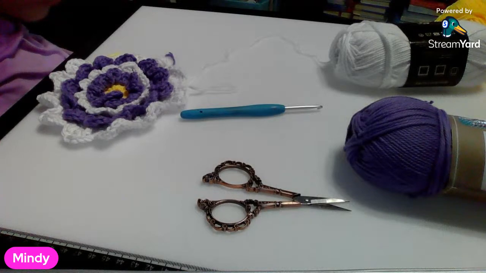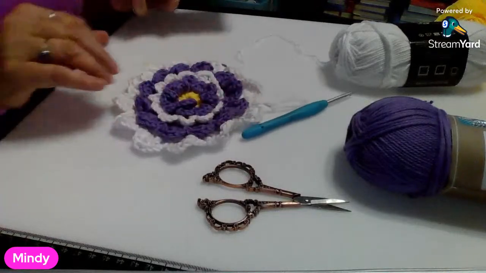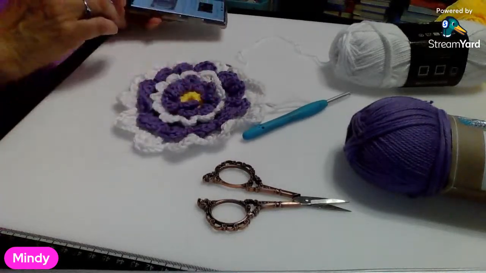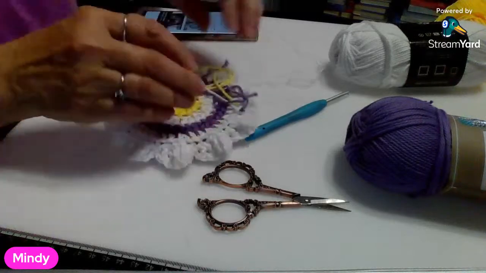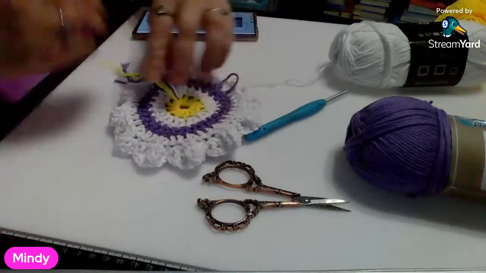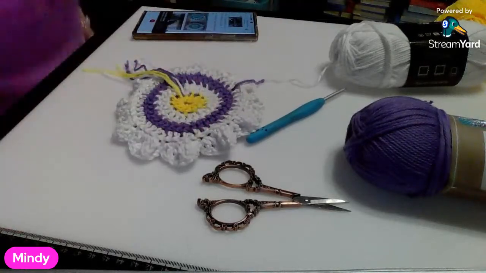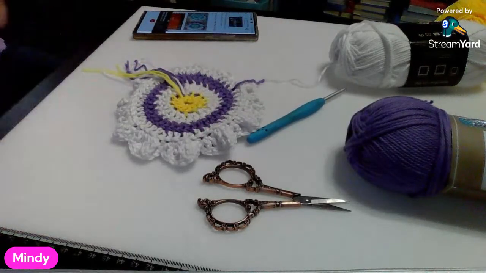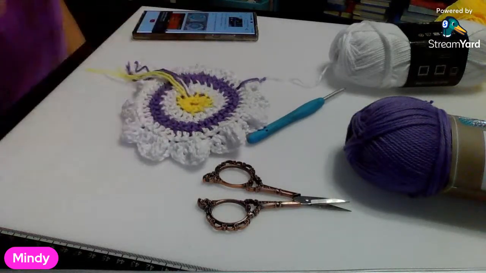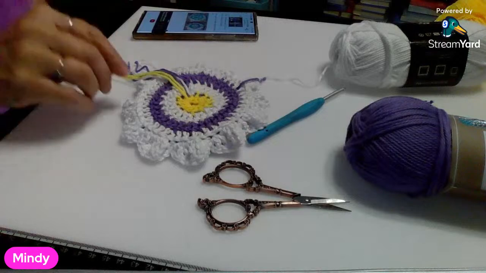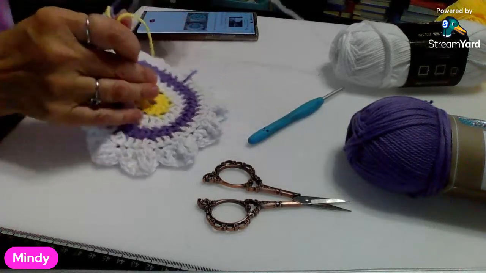At this point, your flower should look like this. Yes, it does. Now if you turn it over, does it look more white on the back with one round of purple? Well, I'll be darned if it doesn't. Look at all those tails though. That's what hers look like on the back, except hers shows less of the yellow center. I don't know, it's fine. So I've got to weave in all these tails, and my flower is complete.